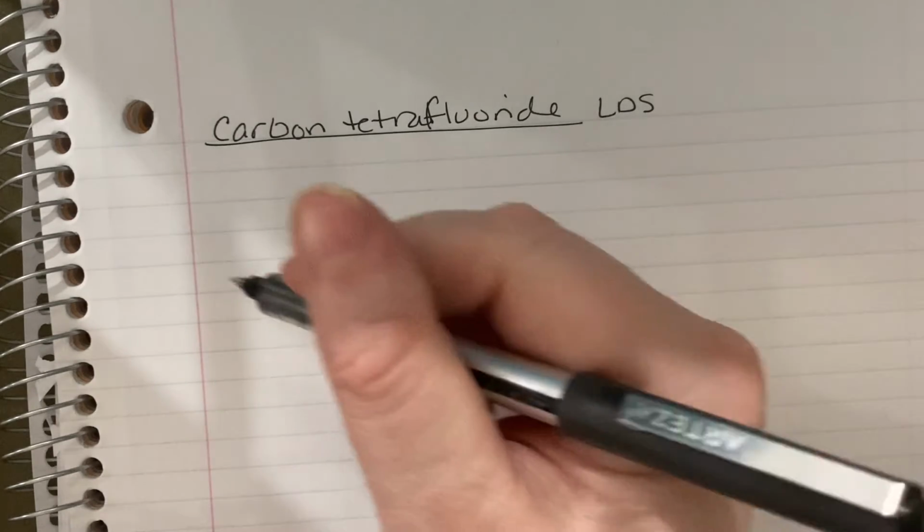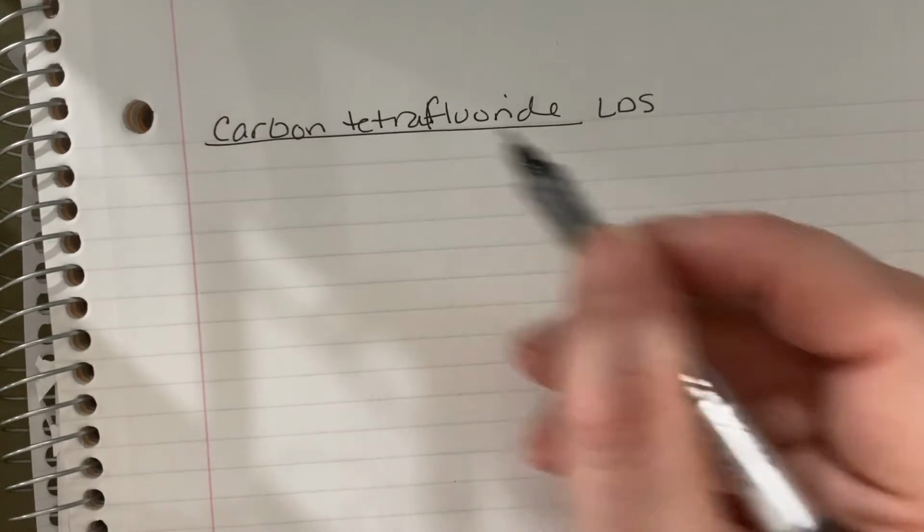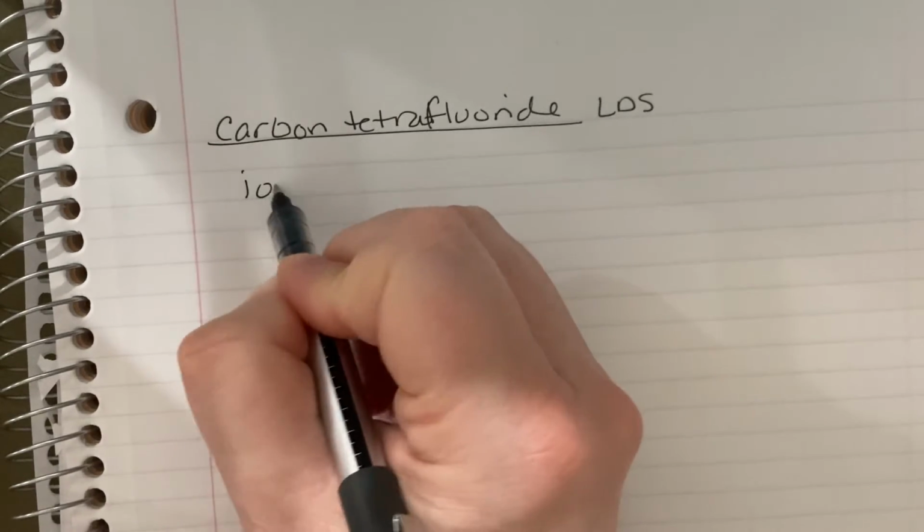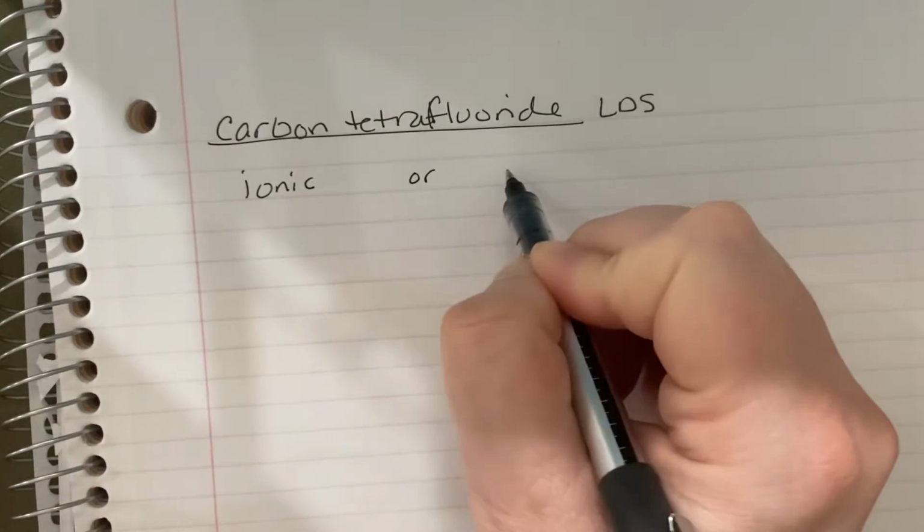All right, we're going to do carbon tetrafluoride today, the Lewis dot structure. I'm going to do the abbreviated drawing, which is all that you need for today's worksheet. But we're going to go over the steps. First, we have to know ionic or covalent.